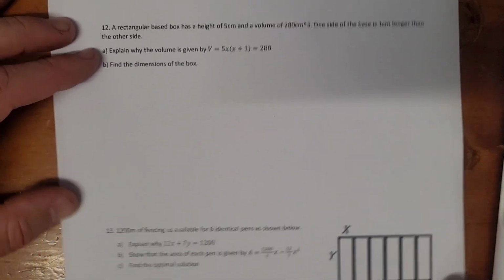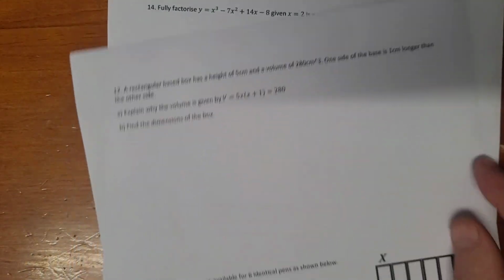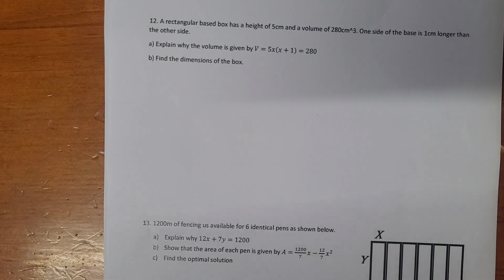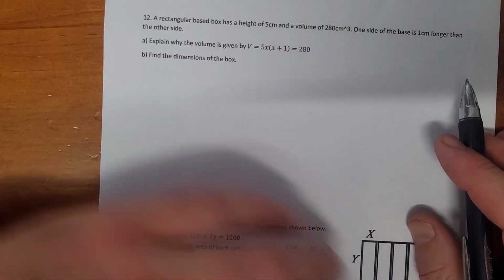We're getting through them. So we're on to question 12, where we have a rectangular box, has a height of 5 centimeters and a volume of 280. One side of the base is 1 centimeter longer than the other. Okay, explain why the volume is this.